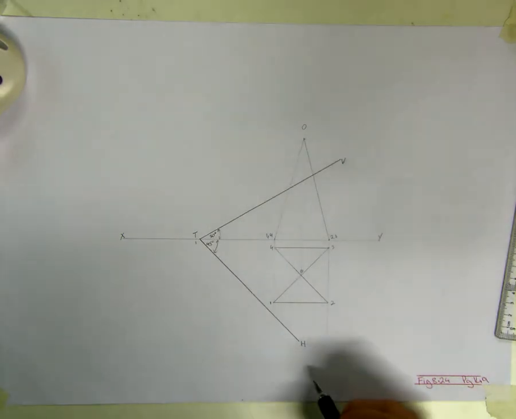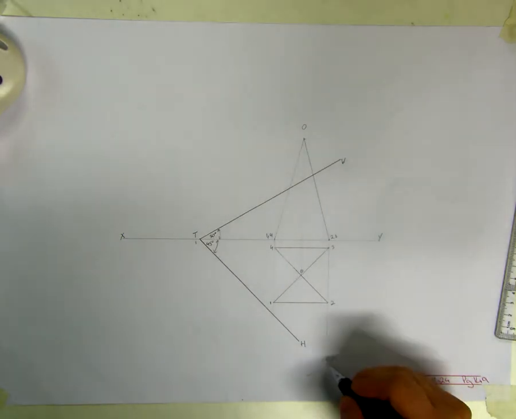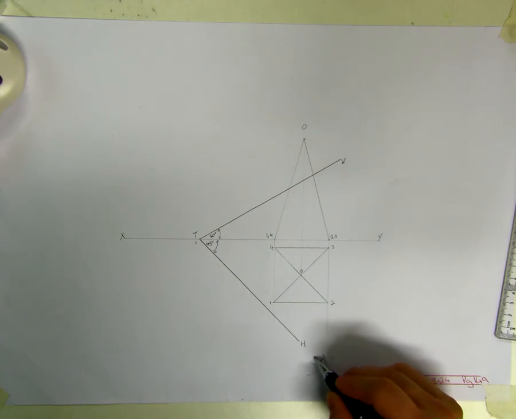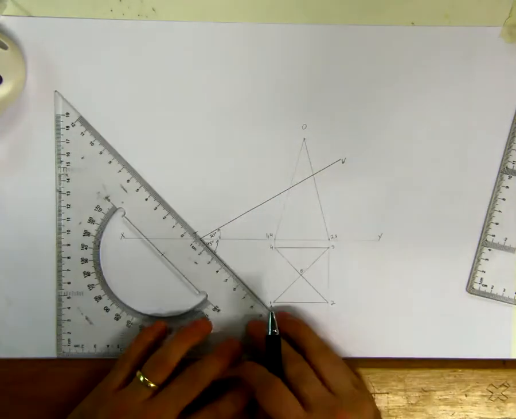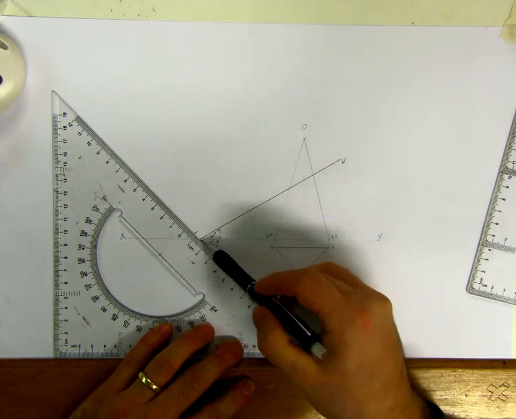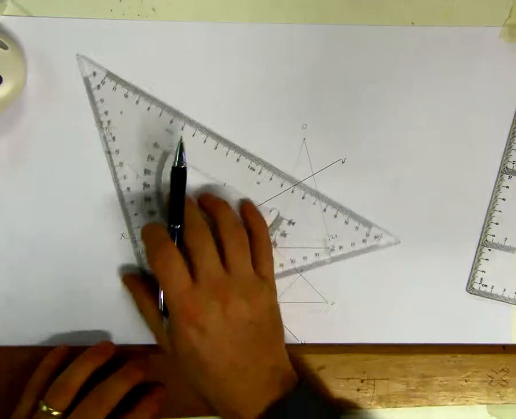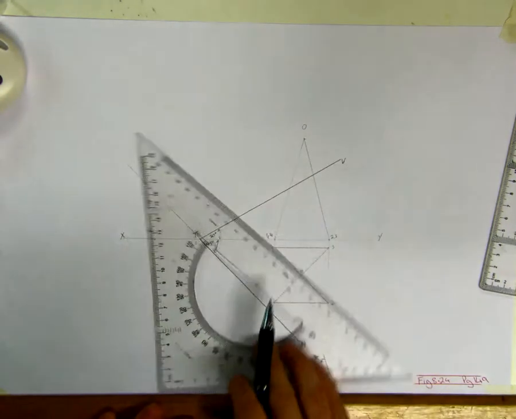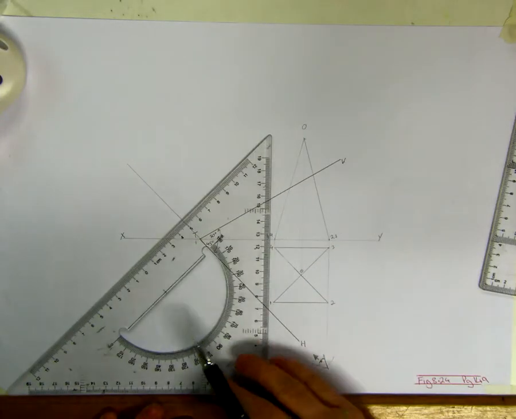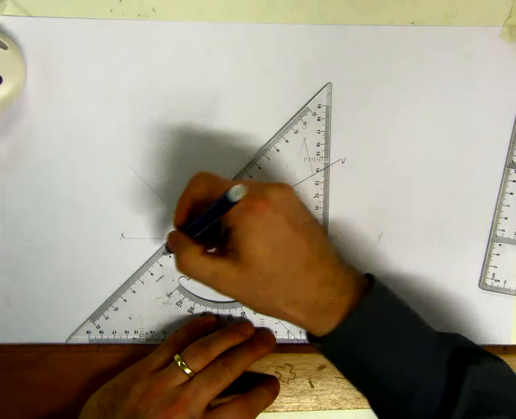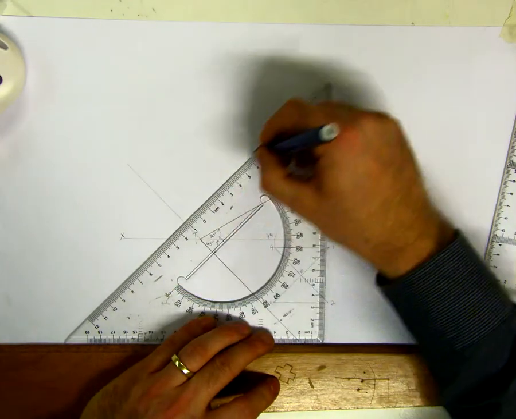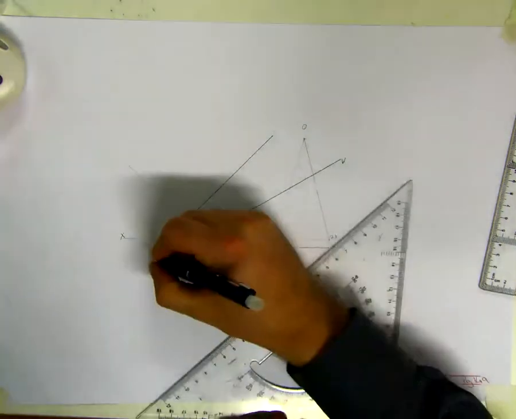So all we need to do now is move along here and look in along the horizontal trace. We're taking the auxiliary along there, so everything is going to be projected out onto the new x1, y1 line from that point. It's 45 degrees, so you can use your 45 degree set square to make sure that you have it perpendicular. x1, y1.